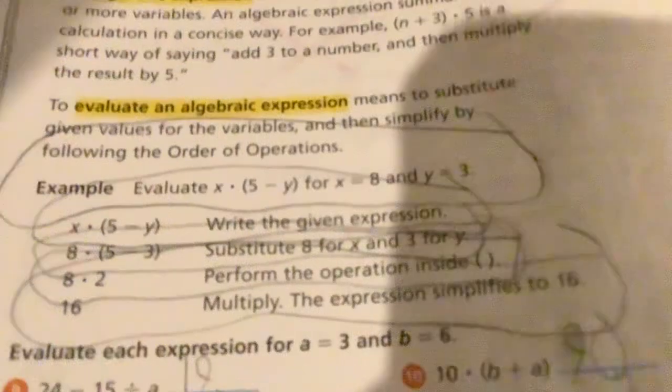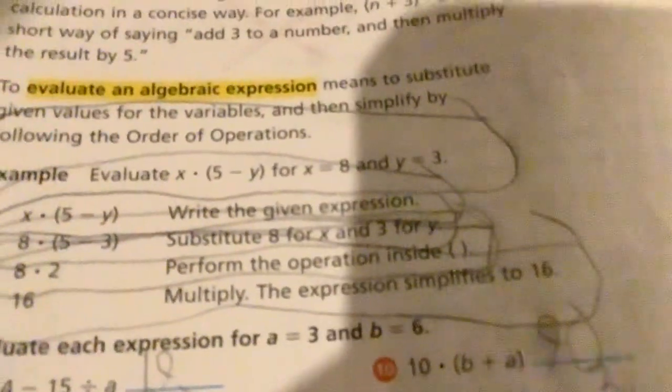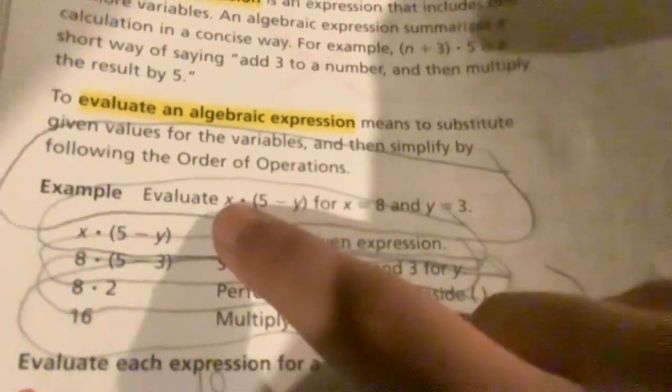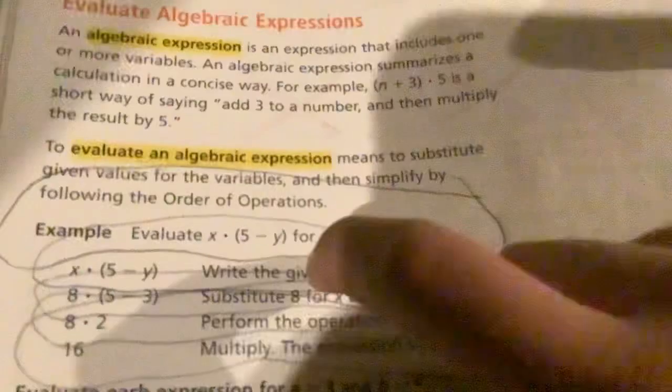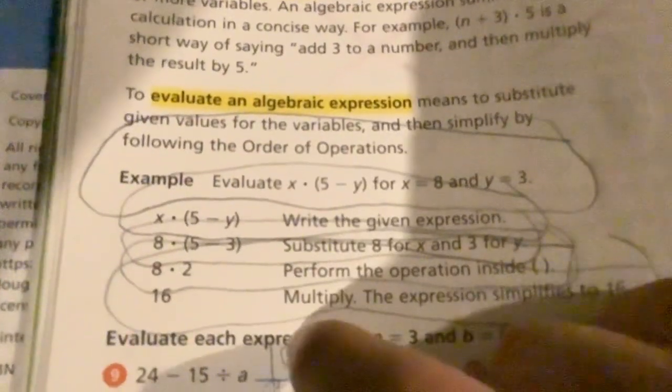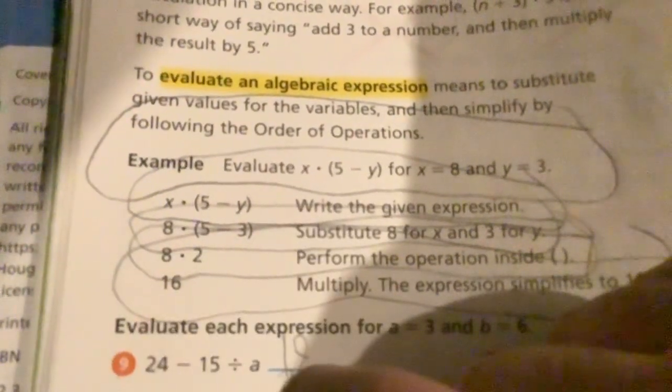So if we wanted to evaluate x times 5 minus y for x equals 8 and y equals 3, then the x will be changed into the number 8 because x is 8. So that means 8 times 5 minus y. Well, y equals 3, so the y will be changed into 3. So, the expression should look like this: 8 times 5 minus 3.